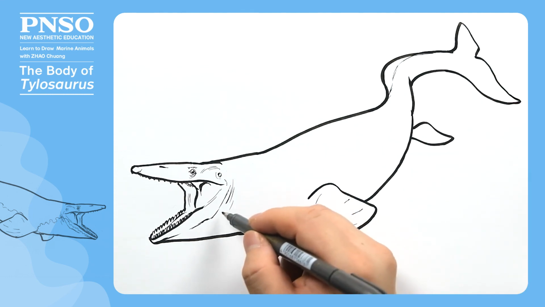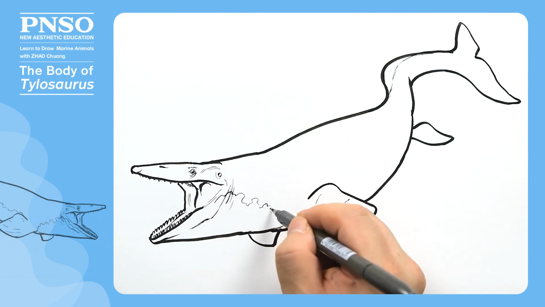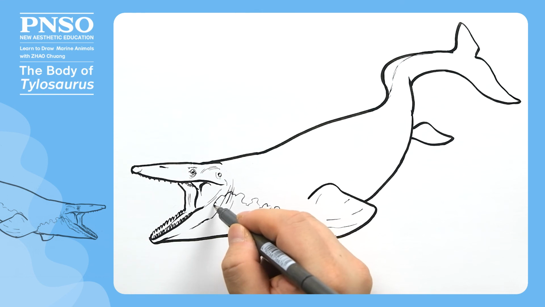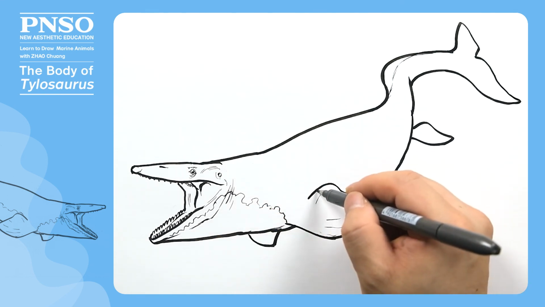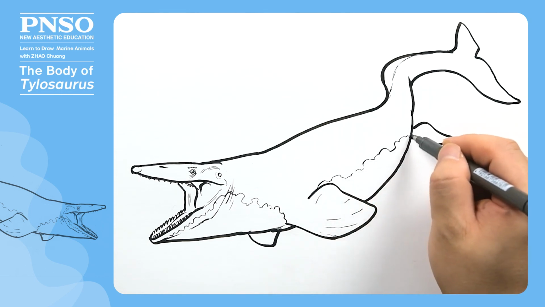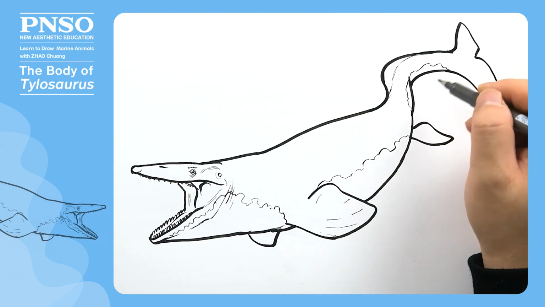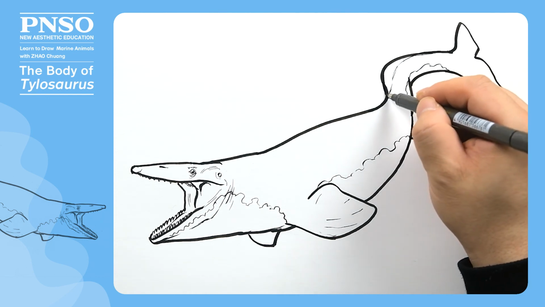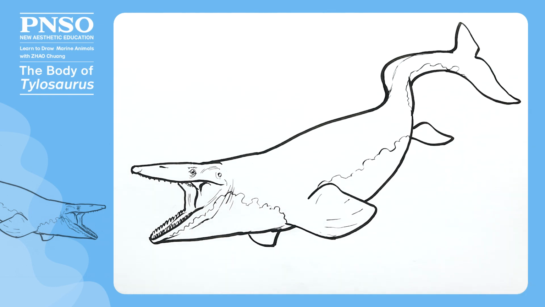Then going back, let's draw a color boundary on the sides of its body to distinguish the back and the belly. Good, like this, we've finished drawing the body of Tylosaurus.